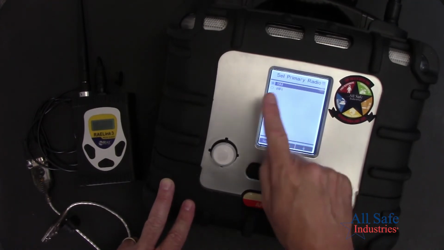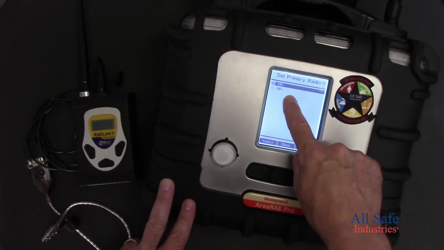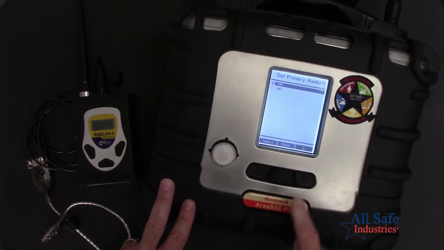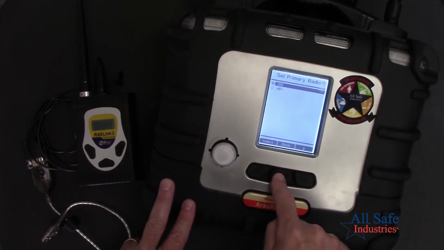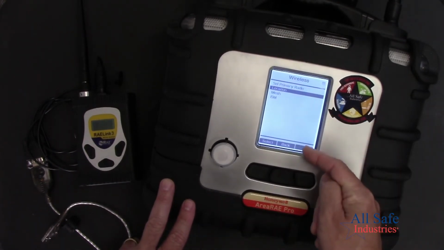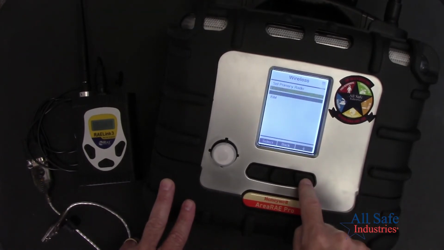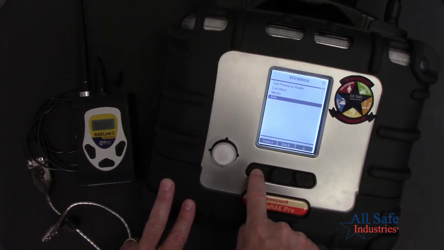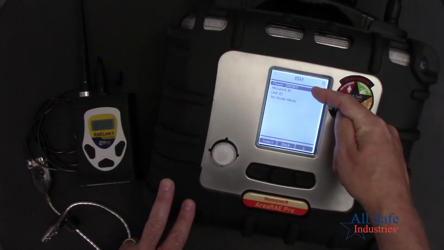Normally we're seeing industrial customers are communicating through Wi-Fi. Our first responder customers are communicating through their ISM radio. So this is set correctly. I'm going to press done. Takes me back to my main menu, and then I'm going to drop down to the ISM radio and select it. I can turn the power on and off.